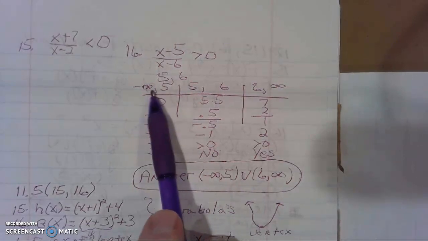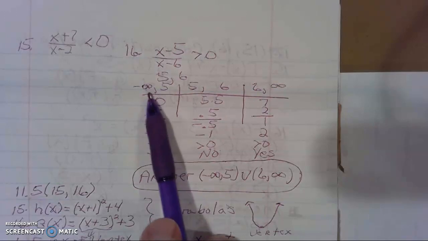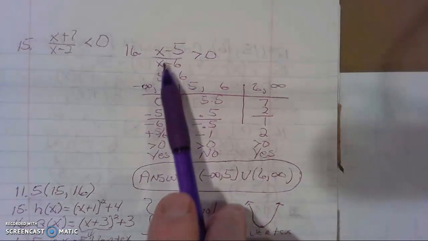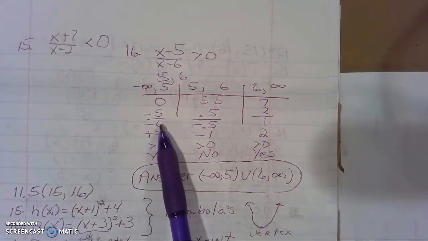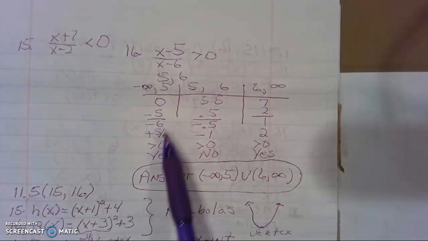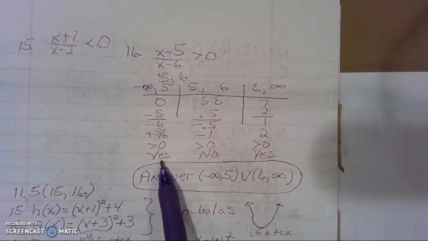Did this interval work? Negative infinity to 5. I pick out any number between those two. I chose 0. I'd get 0 minus 5 over 0 minus 6. So negative 5 over negative 6. Negative over negative is positive. That's a positive number. Is that greater than 0? Yes, if it's positive, it's greater than 0.